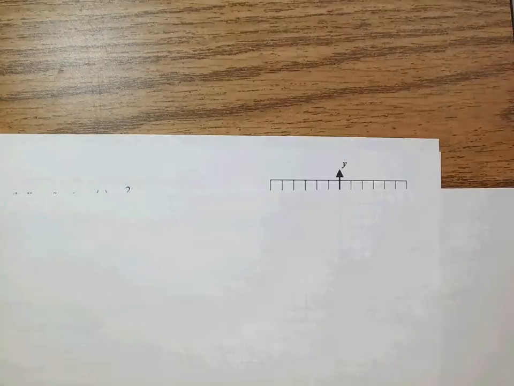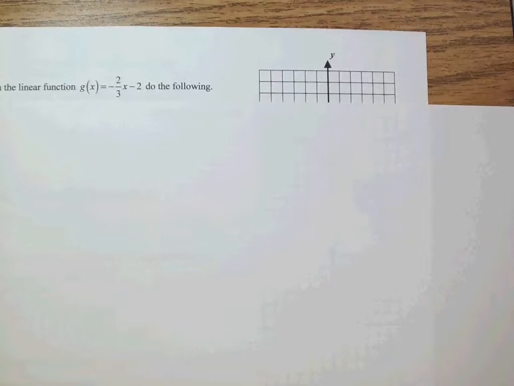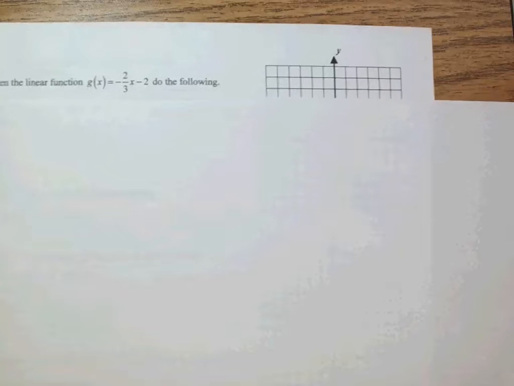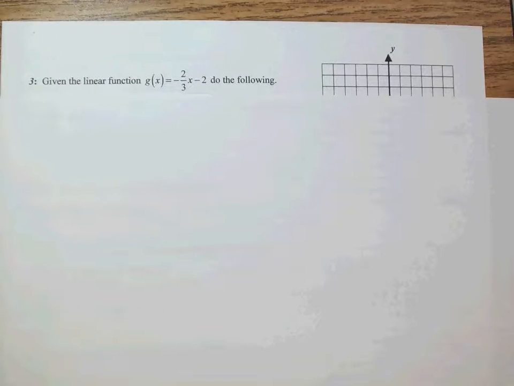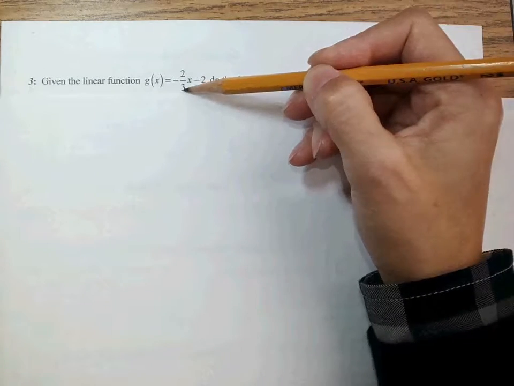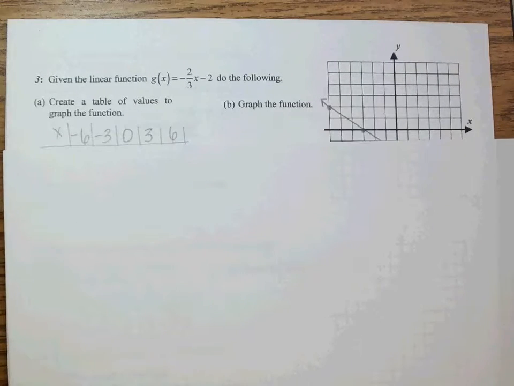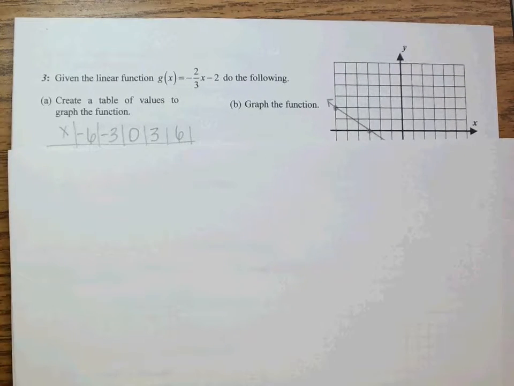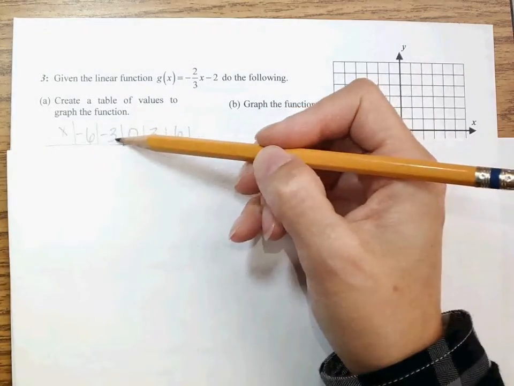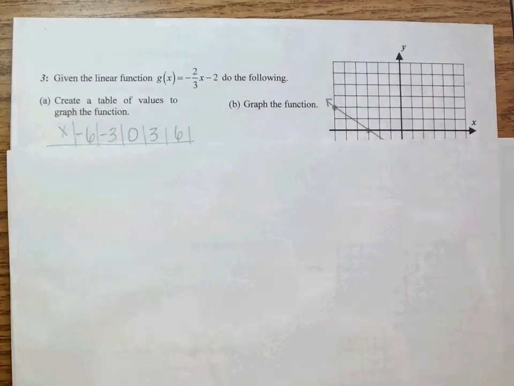We're going to do the same thing for number 3. Number 3, we're going to create a table of 5 points. We have g of x is equal to negative 2/3 x minus 2. When we create our 5 points, we're going to make sure we are choosing values that are divisible by 3. Okay? So the values that I chose: negative 6, negative 3, 0, 3, 6.